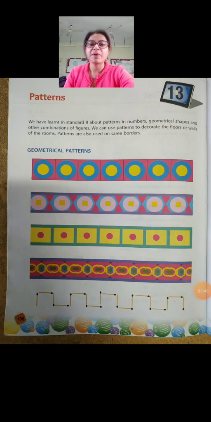Children, patterns are used to decorate the floors or walls of the rooms. Patterns are also used on sari borders. As I told you, you can find patterns on your clothes.